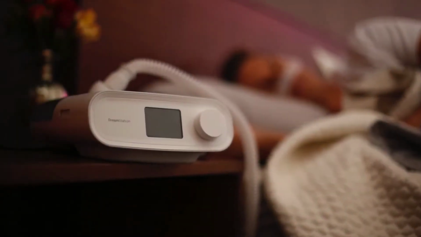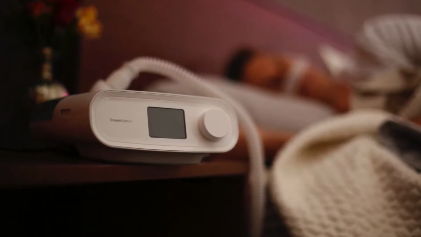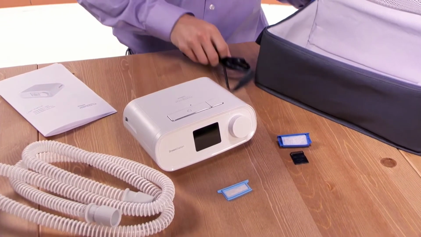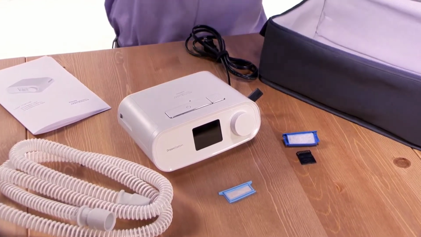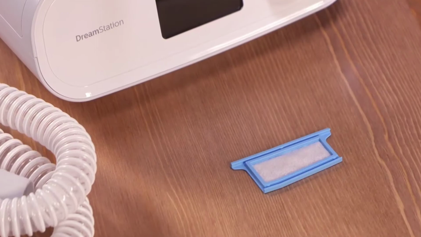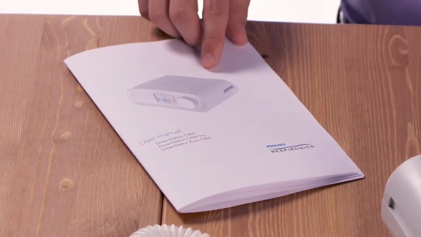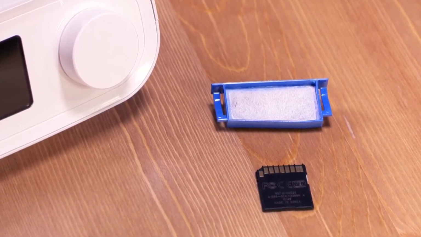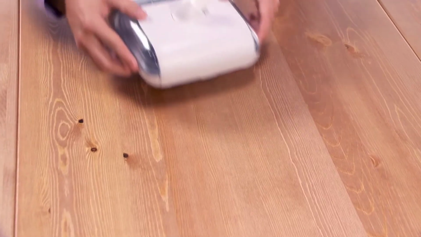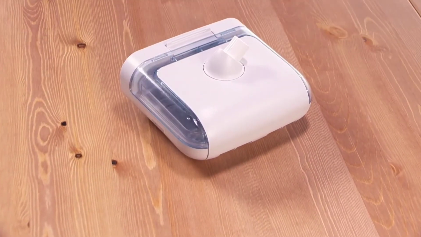DreamStation is a positive airway pressure therapy device designed for the treatment of obstructive sleep apnea. DreamStation devices come with a carrying case, power cord, power supply, flexible tube, disposable ultrafine filter, and user manual. A reusable blue pollen filter and SD card come installed in the device. A humidifier is an optional accessory.